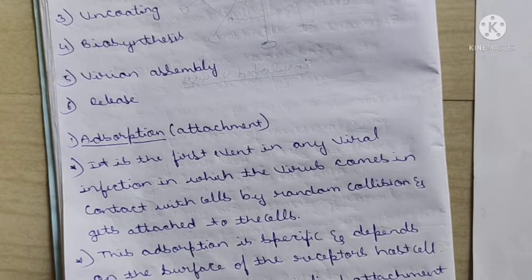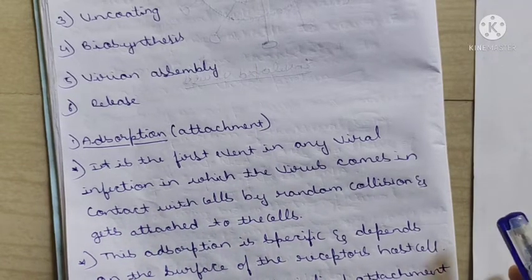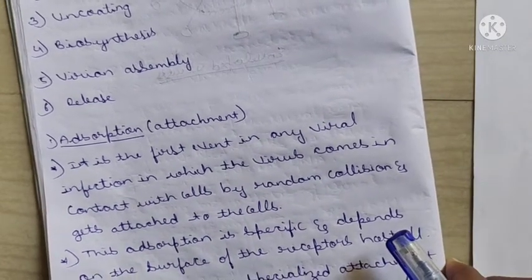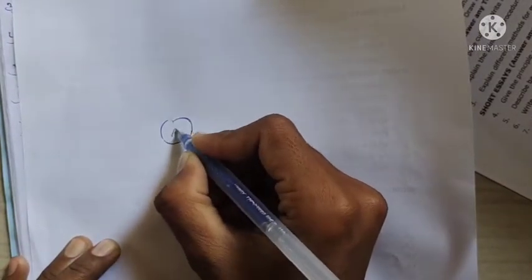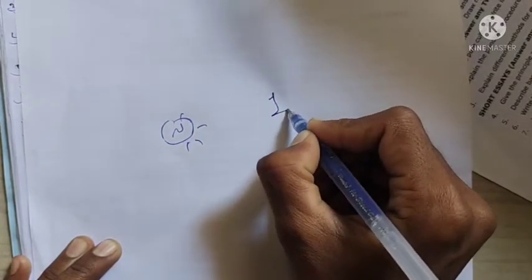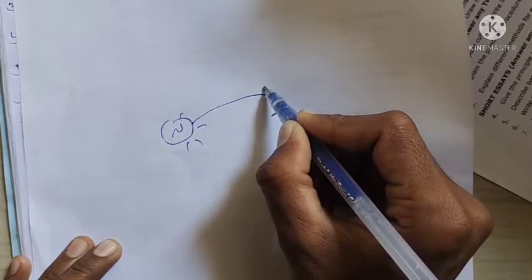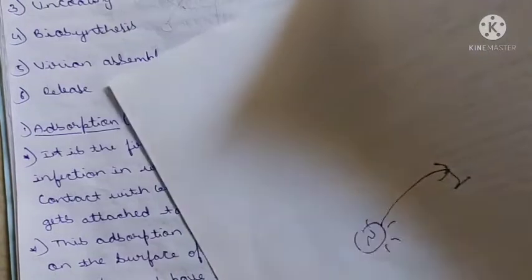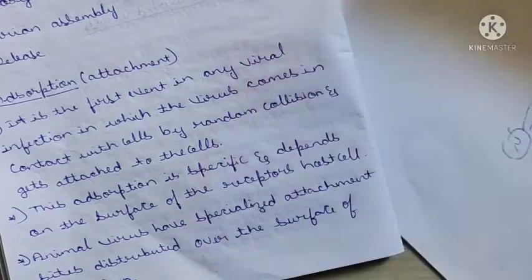Please practice those. The first stage of replication is adsorption or attachment. It is the first event in any viral infection, in which the virus comes in contact with the cells by random collision and gets attached to the cells. For example, see, this is the virus, and this is a human body or animal body. What happens? At random collision with this human body, it gets attached to the human body. This is the concept. This adsorption is specific and depends on the surface receptors of the host cell.